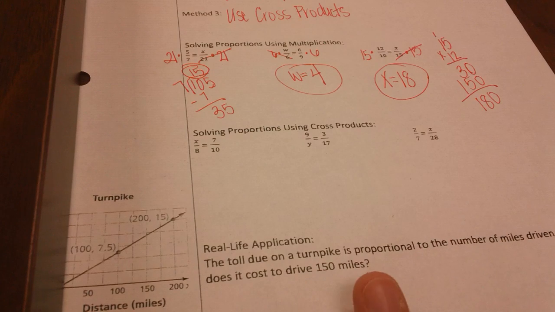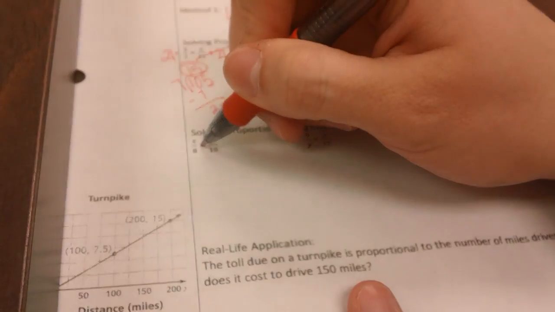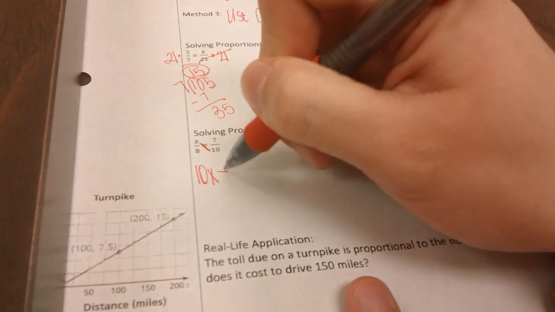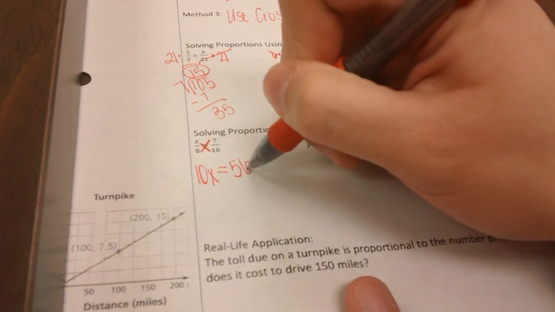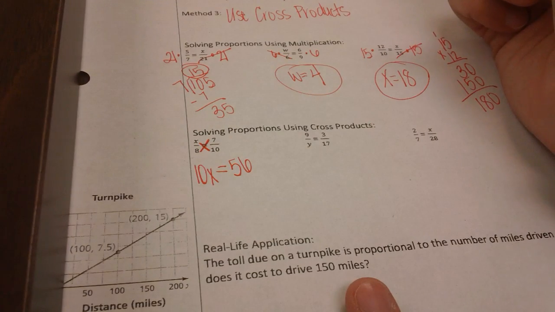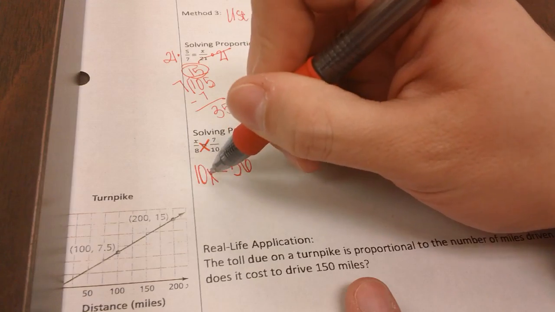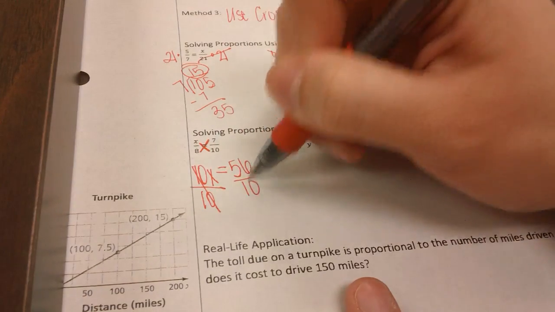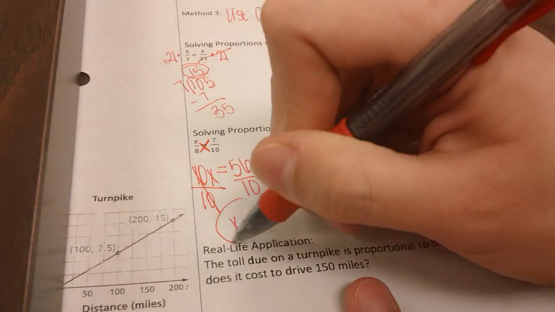We can also use cross products. So to use cross products, I'm going to say, okay, x times 10 is 10x, 8 times 7 is 56, and then I know how to get rid of this. 10 times x, I do the opposite, so I divide by 10 on both sides of my equal sign. I get x is 5.6.